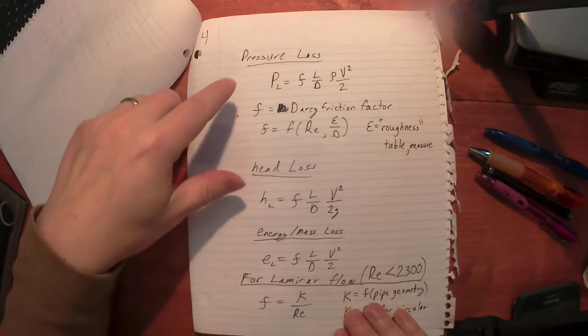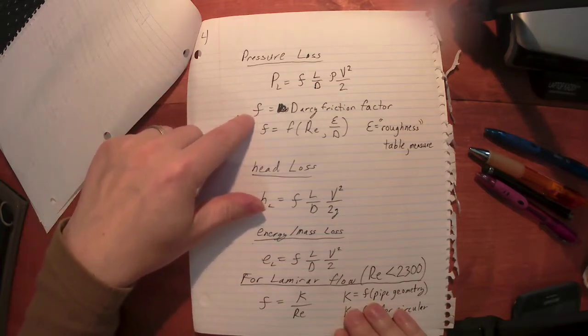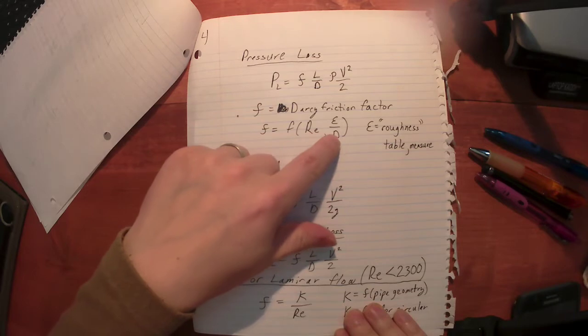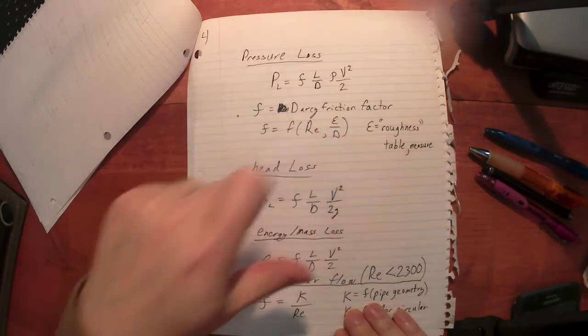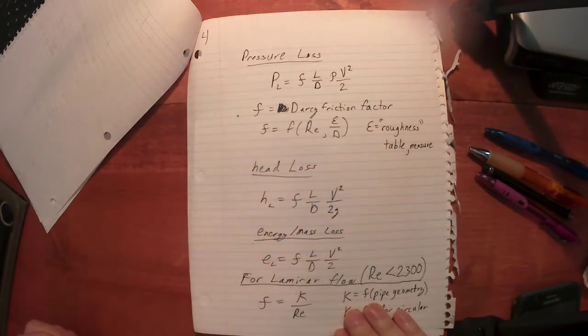All right, so again, our goal is to describe the Darcy friction factor as a function of the Reynolds number and the roughness, epsilon over d. We'll see that table today.